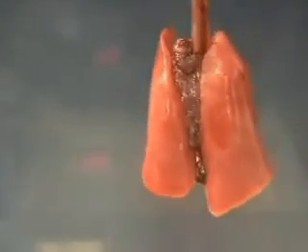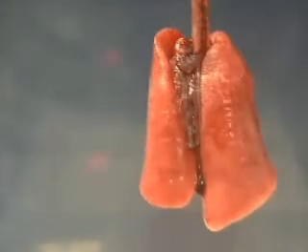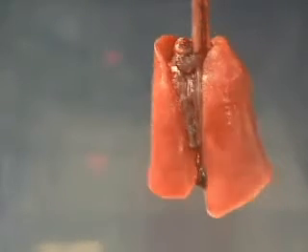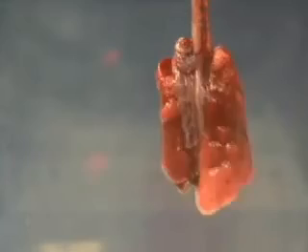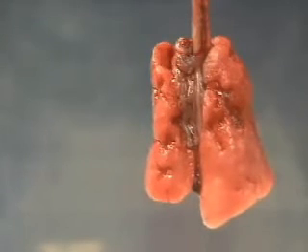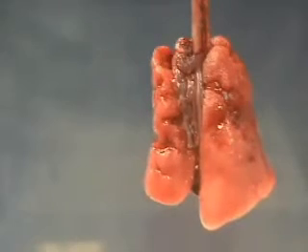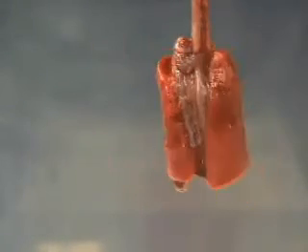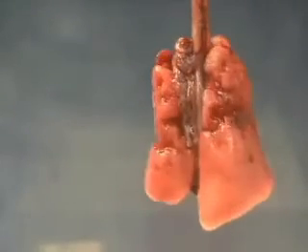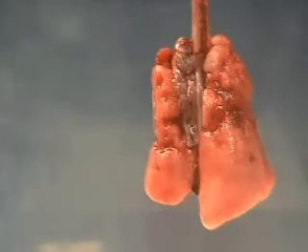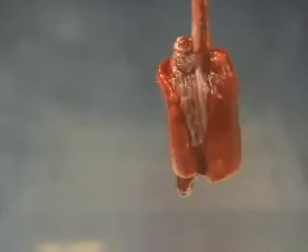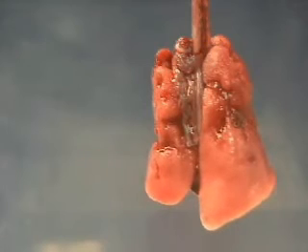The PEEP level is now decreased to 0. The first inflation looks relatively homogeneous, with no major areas of atelectasis. On the second inflation, large areas of heterogeneity and atelectasis appear at the end of inspiration. With each breath, there is collapse of the lung and then re-expansion of some areas, but again, there are some areas that remain collapsed throughout the breath.